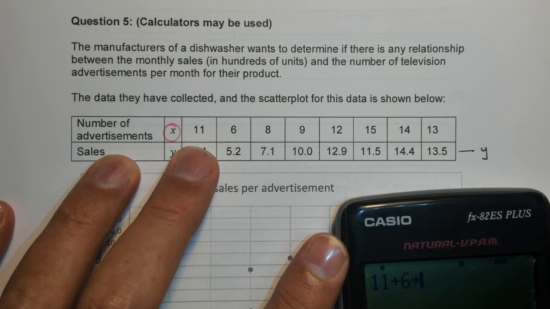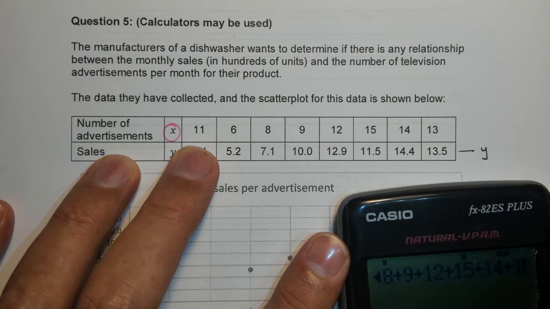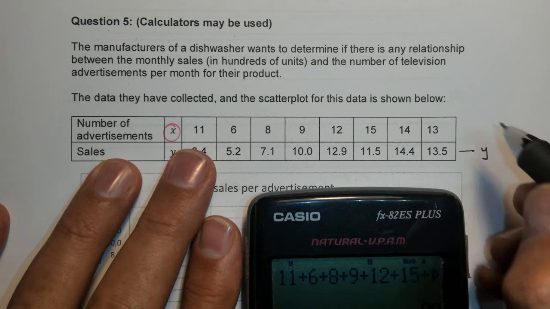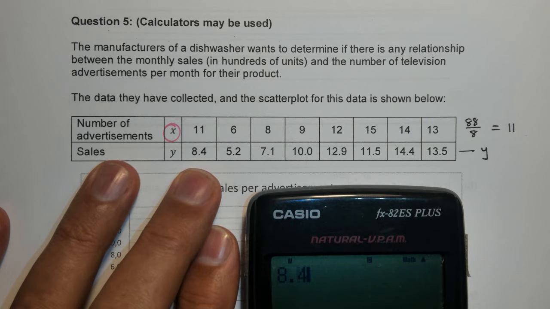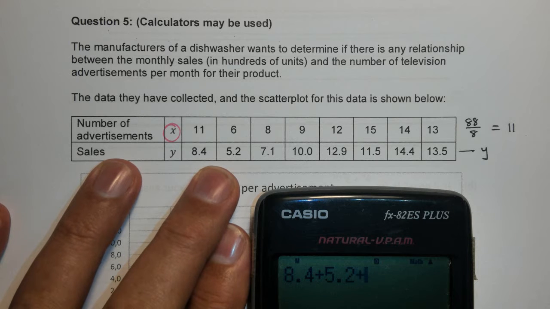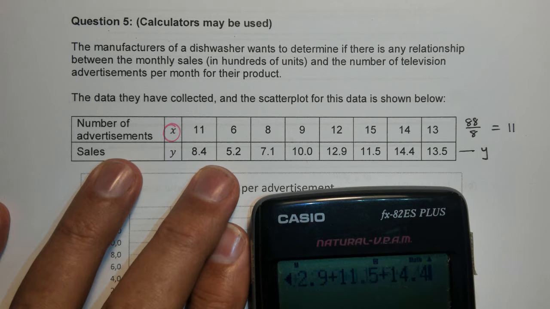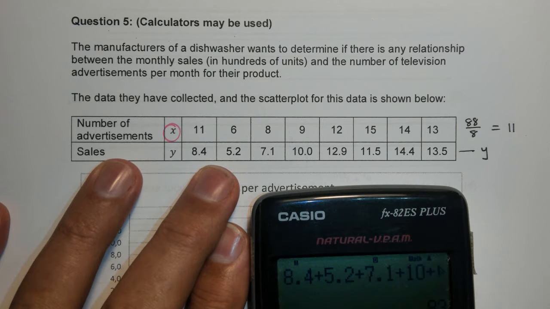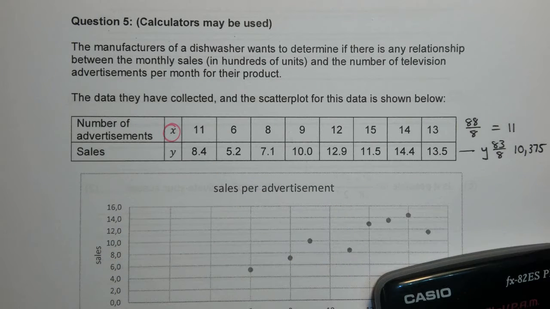So 11 plus 6 plus 8 plus 9 plus 12 plus 15 plus 14 plus 13 gives me a total of 88 over there, and 88 divided by 8 means the mean is 11. 8.4 plus 5.2 plus 7.1 plus 10 plus 12.9 plus 11.5 plus 14.4 plus 13.5 gives us a total of 83, and 83 divided by the 8 data items gives us 10.375 as my y value for my point of means.